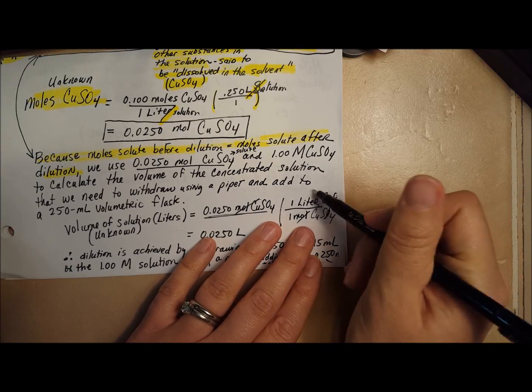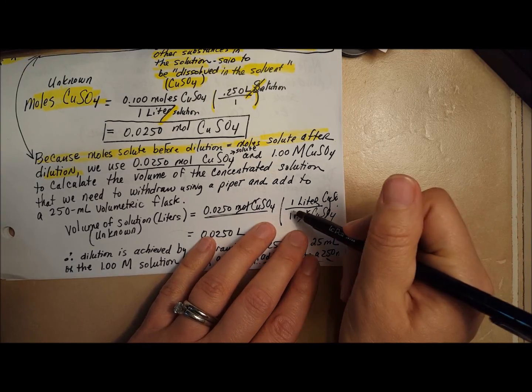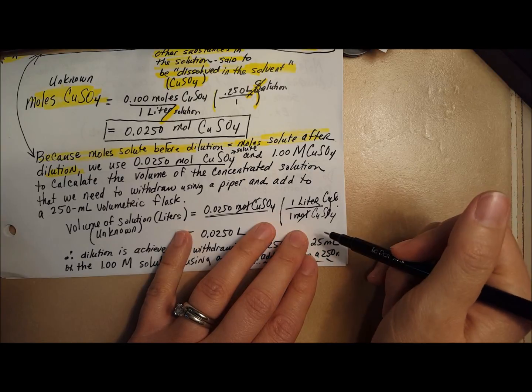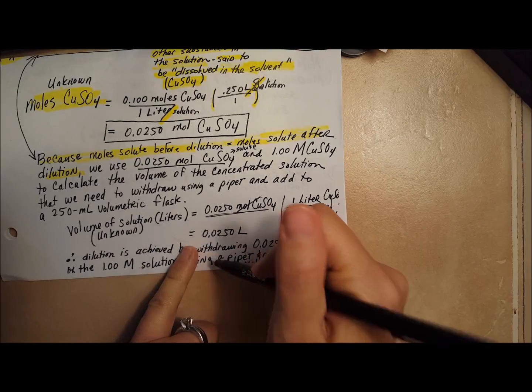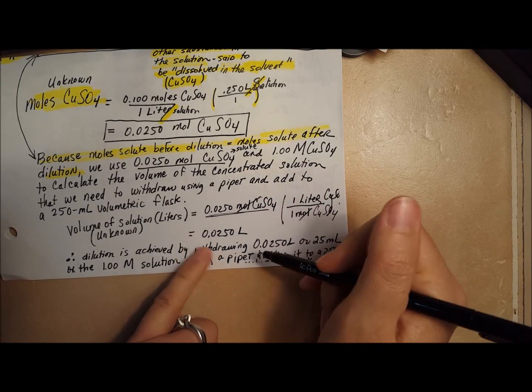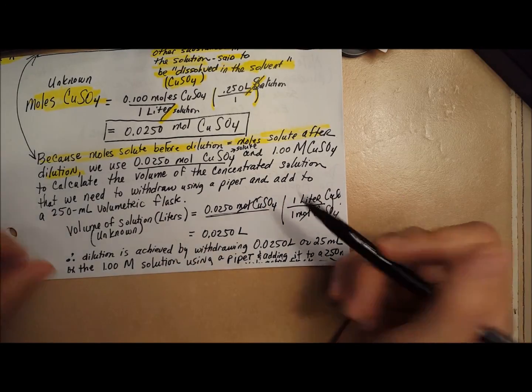So we do a conversion here, 1 liter of copper sulfate over 1 mole of copper sulfate, and we get 0.025 liters.